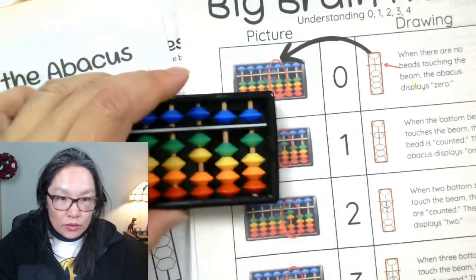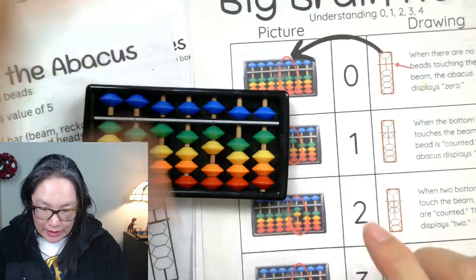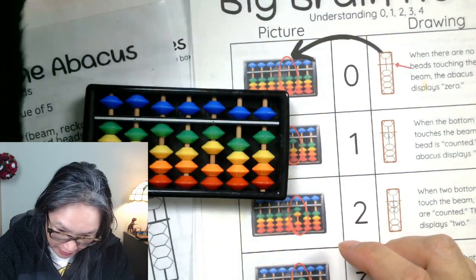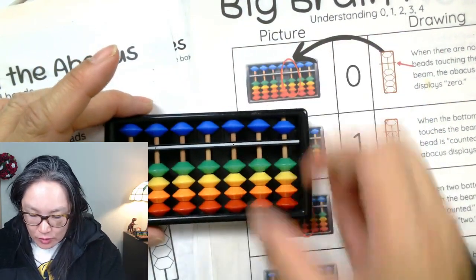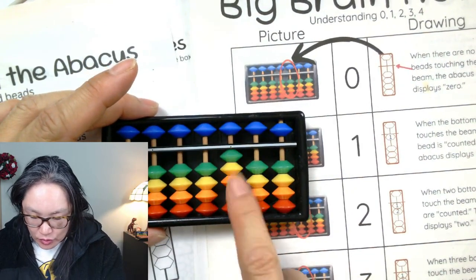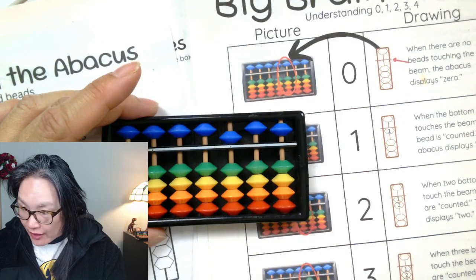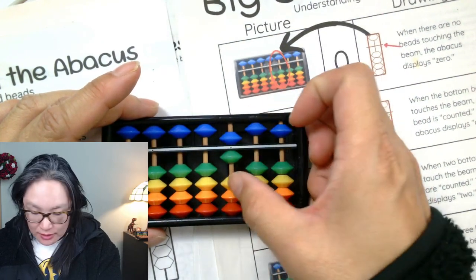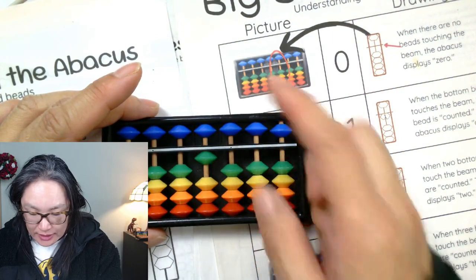So, hello. We're going to be working on the abacus. We are going to be looking at this abacus. So this is a counting tool. So we're going to count 1, 2, 3, 4, and then we have 5. After 5, we have 6, 7, 8, 9, and then 10.